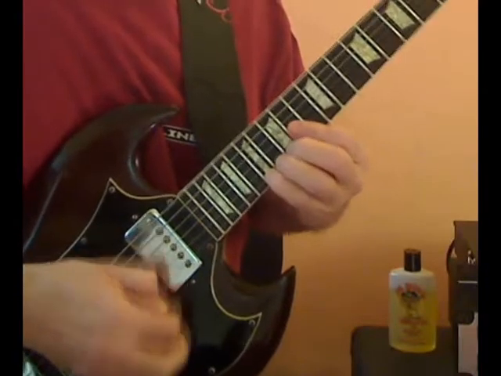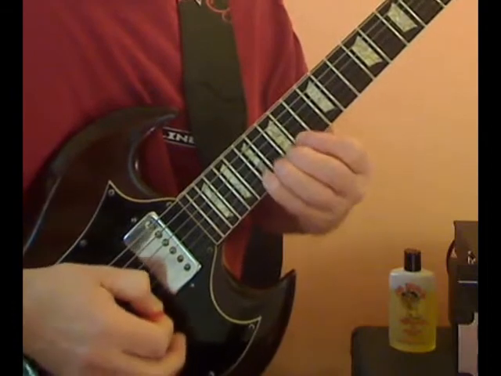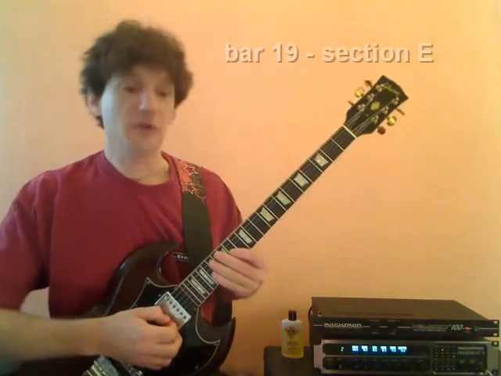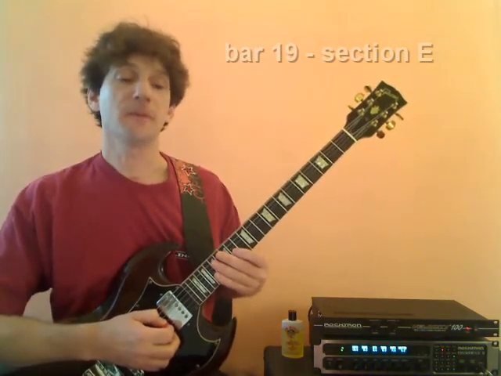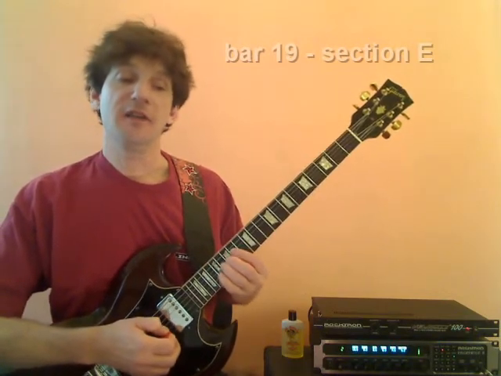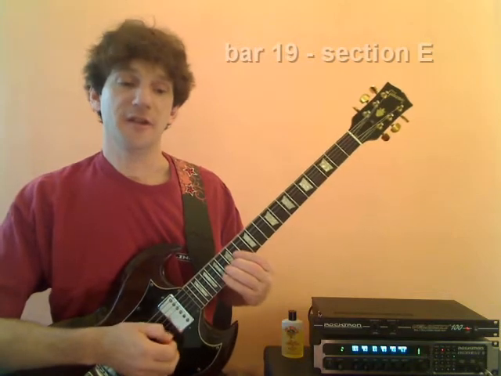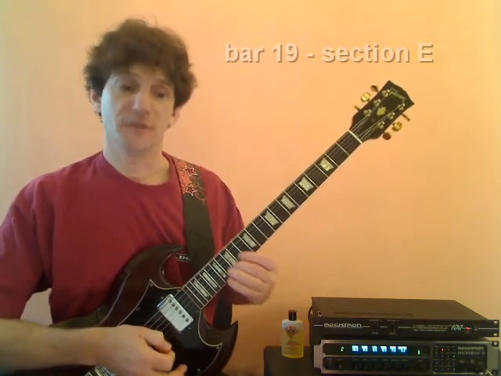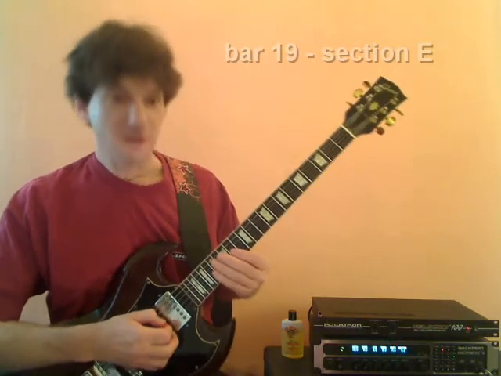One more time. Now our second grouping of notes, we're going to drop down to the lower octave of the A on the 14th fret, and it's going to be a little run going up the neck. A, B, C sharp, D, E, F sharp, G. And that would sound like this.